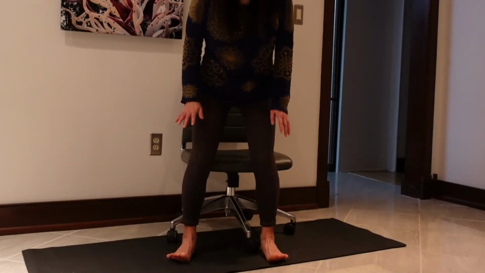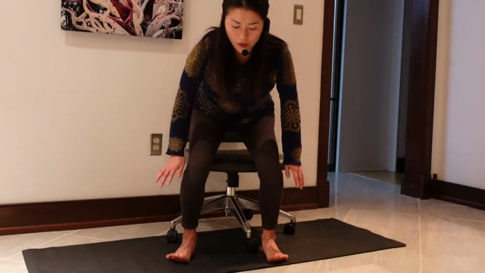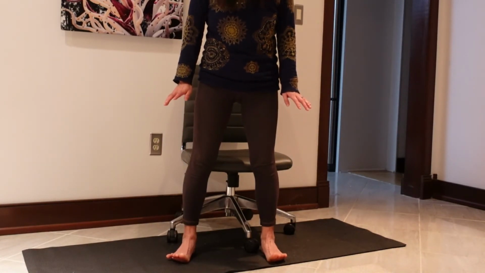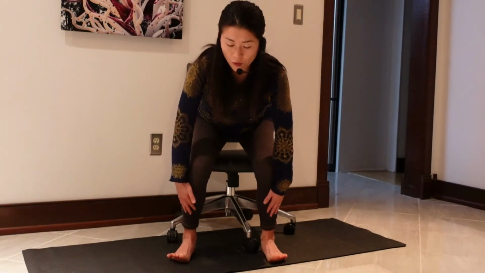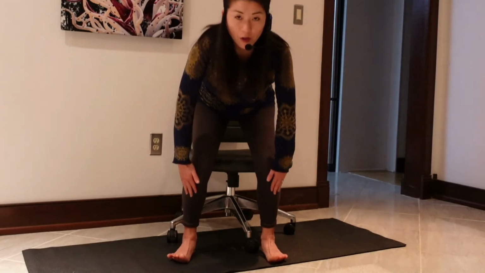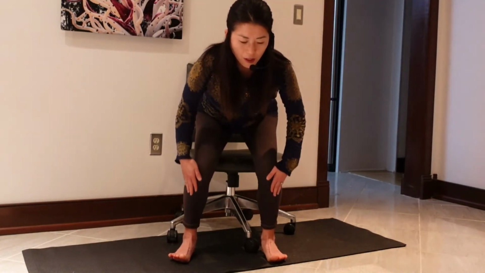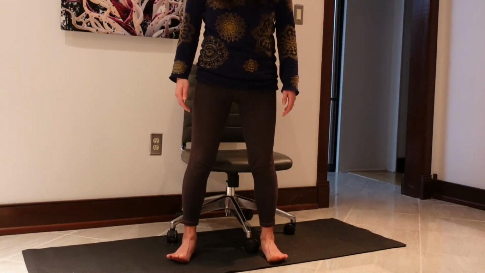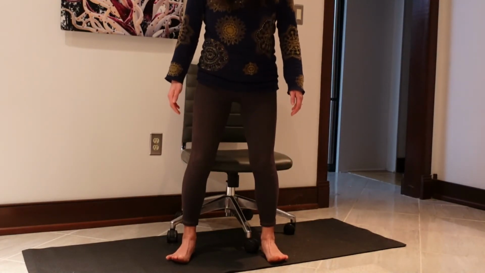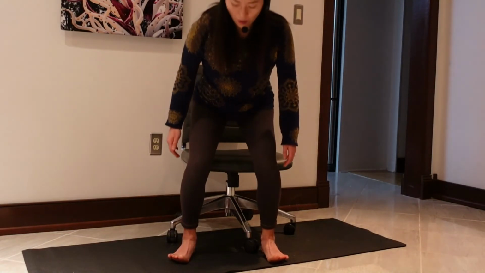You're going to be squatting down as low as you can. Keep them up, toes up. 1. And you should be really feeling the muscles in front of the lower leg right here. Those are the muscles we are really working on now. 4, 5.